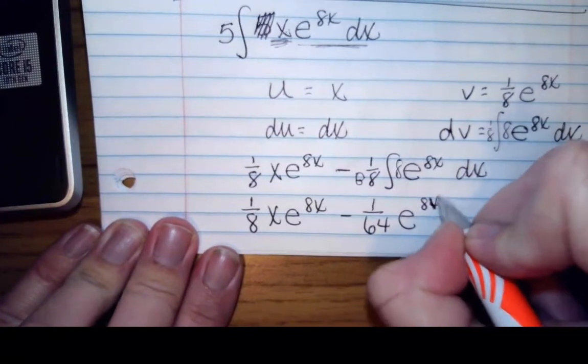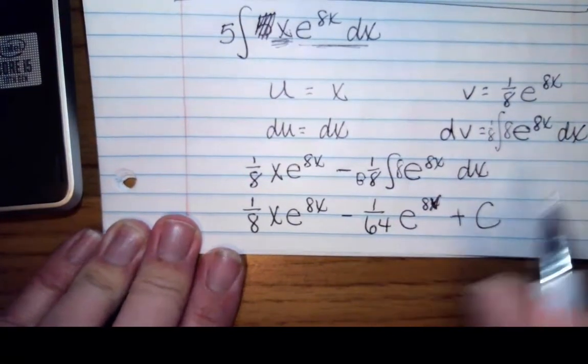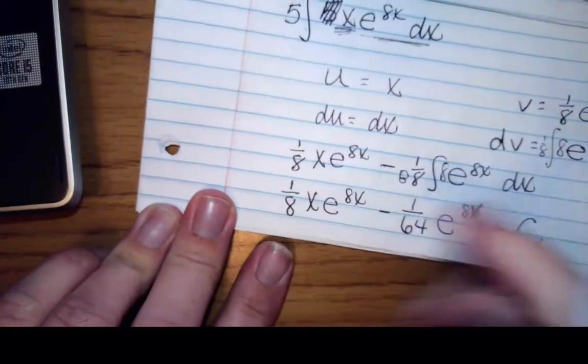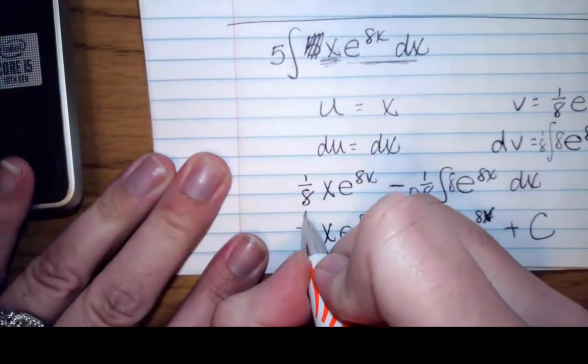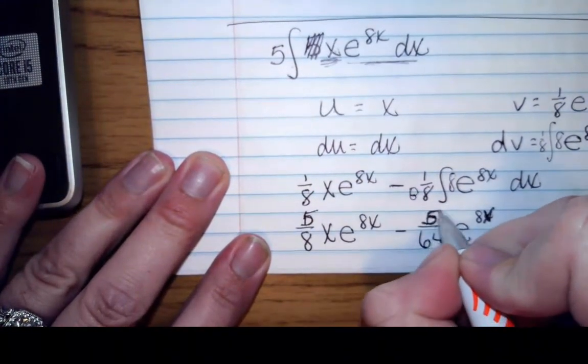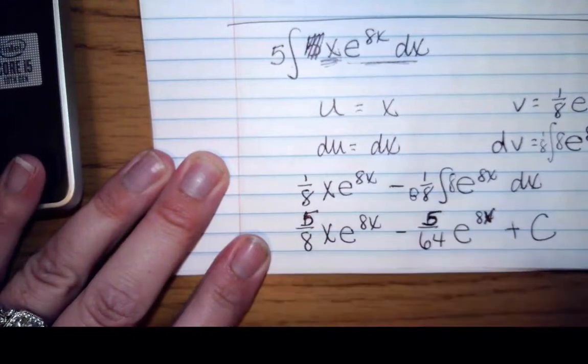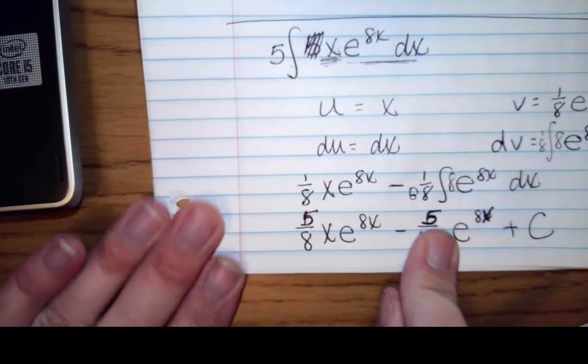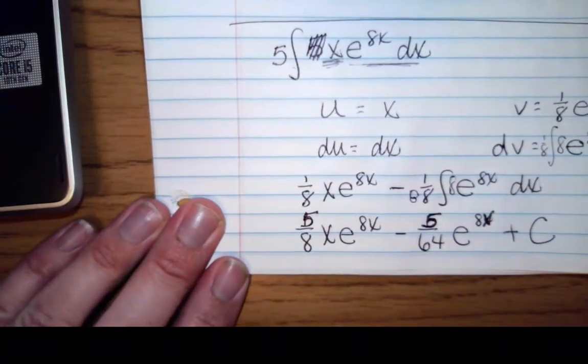What did I just put? E to the 8x plus c. Remember, this 5 is coming along for the ride. So I'm going to have a 5/8 and a 5/64. Okay? So a 5/8 and a 5/64. Okay? So let's try another one.